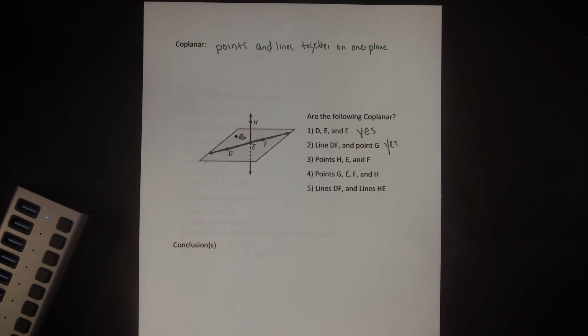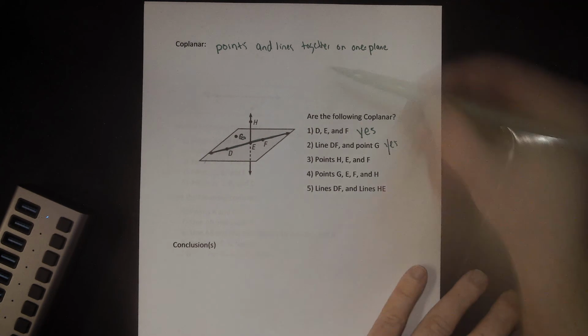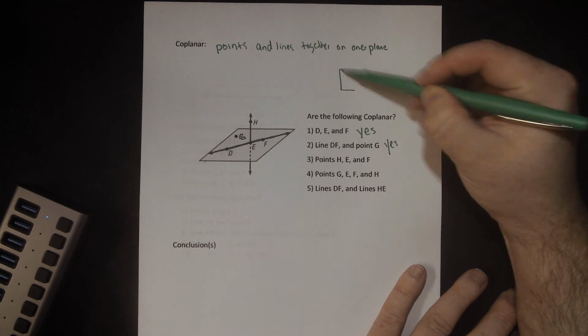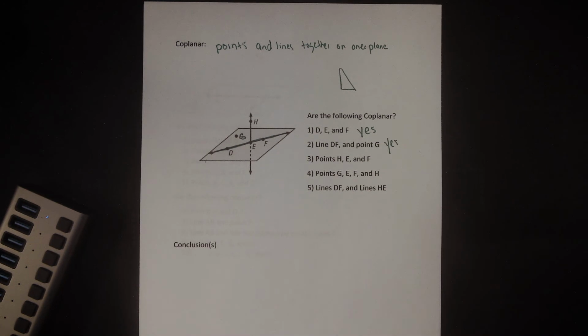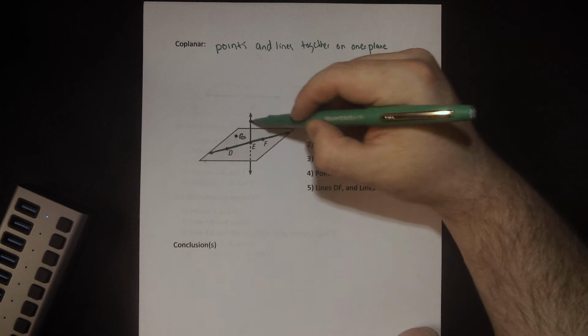Now let's talk about H, E, and F. Now it's going to be the same rule as collinear last time. So if you can put a flat surface around it, then it's coplanar. Just like collinear, it doesn't necessarily have to already have the flat surface around it. So if you can put a flat surface around it, then it can be coplanar. That's why I tell my students to kind of envision a triangle. Can you put a flat triangle around those points, and have it still be flat? And the answer is, in this case, yes.